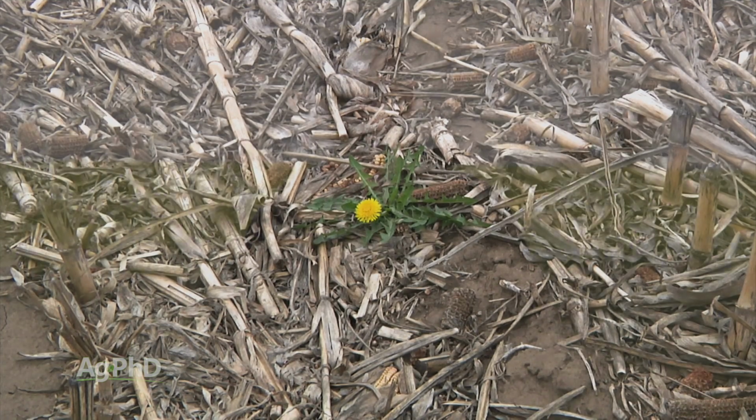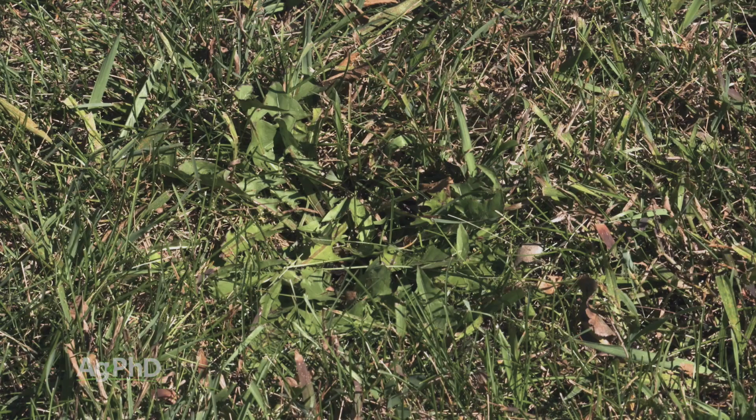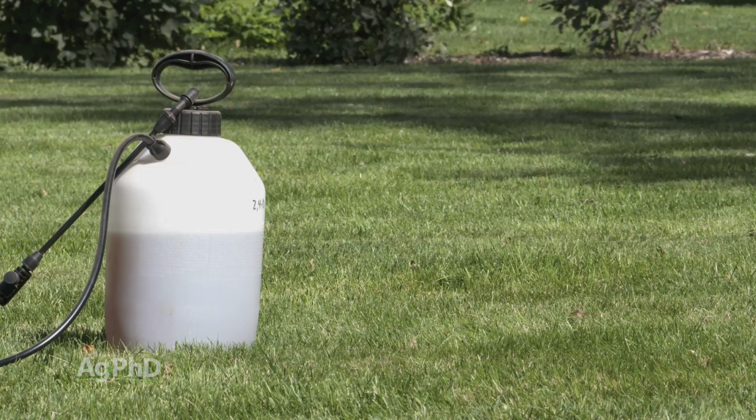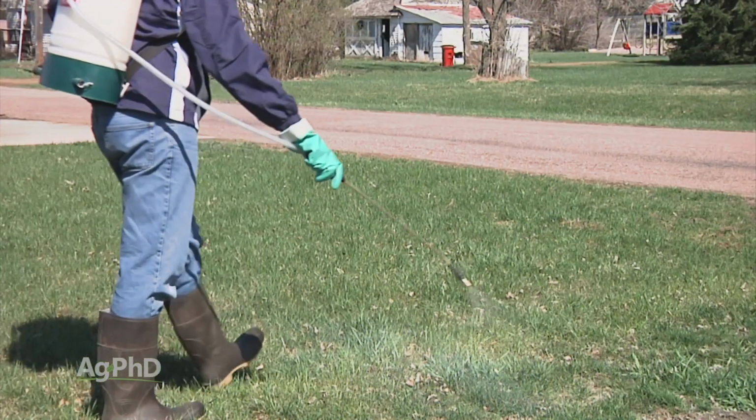What I really prefer with dandelion is spraying it in the fall. And I know it seems a little dumb because you don't see a whole bunch of yellow flowers out there or anything else. But if all you want to use is 2,4-D on your farm, or let's say in your lawn, I'm going to hit it late in the fall. I'm going to hit it again then early in the spring.